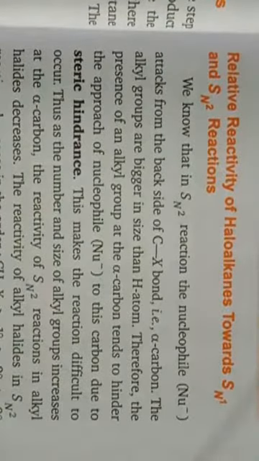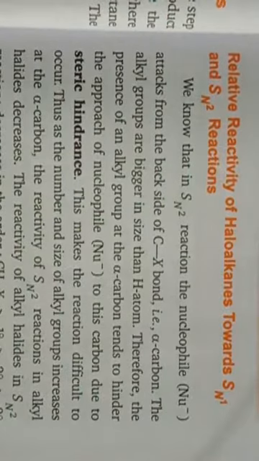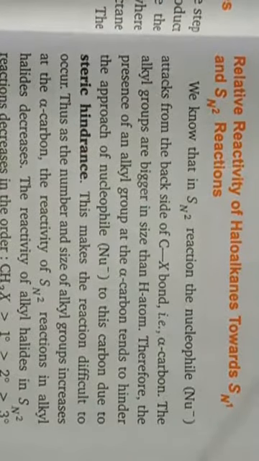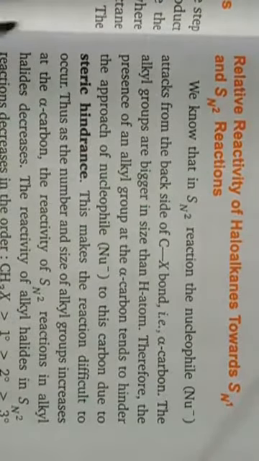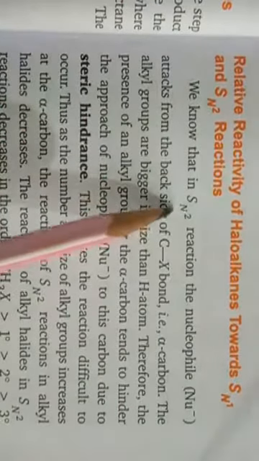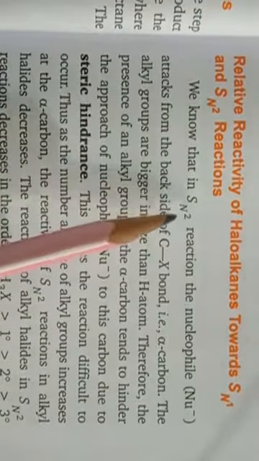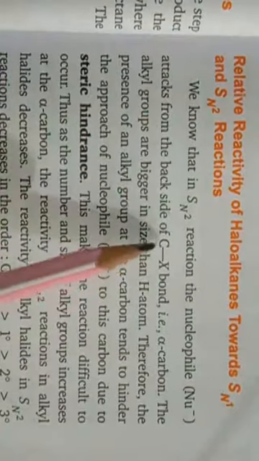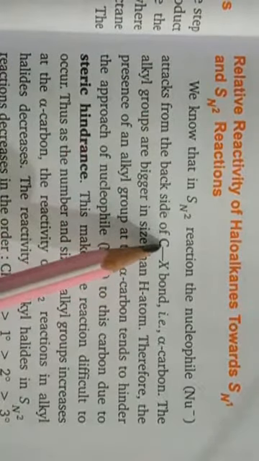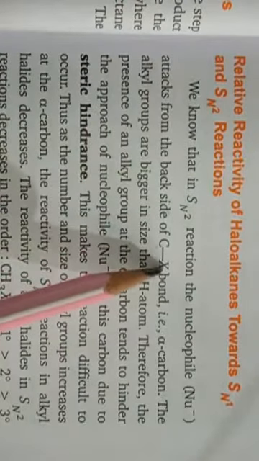relative reactivity of haloalkanes towards Sn1 and Sn2 reactions. Okay, so in Sn2 mechanism, this alpha carbon is that carbon of the alkyl halide with which the halogen atom is attached.